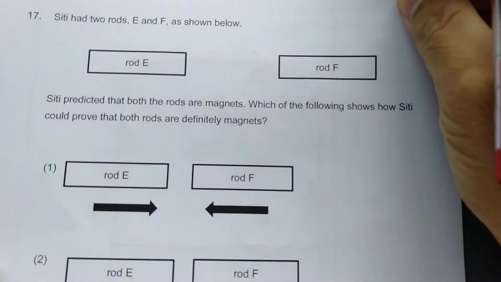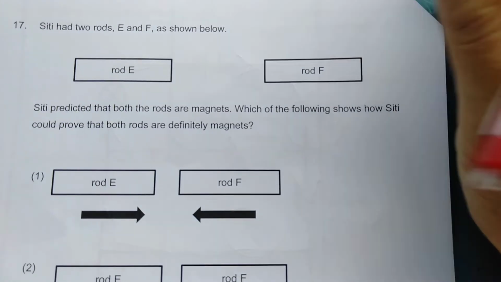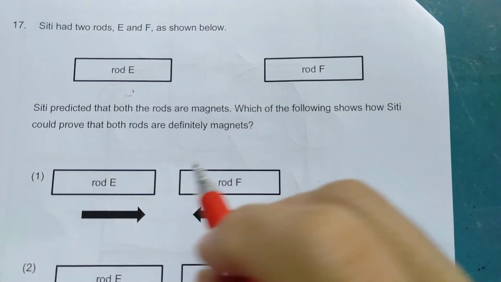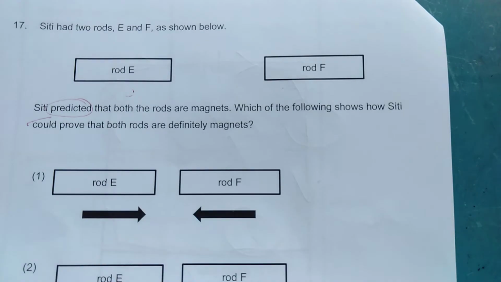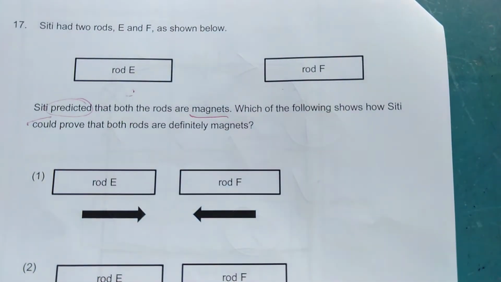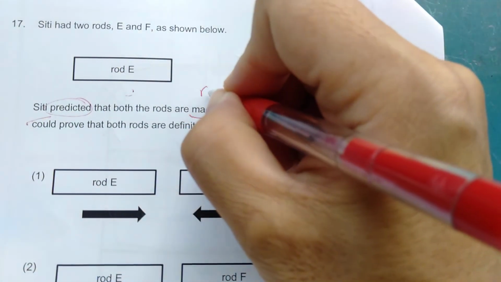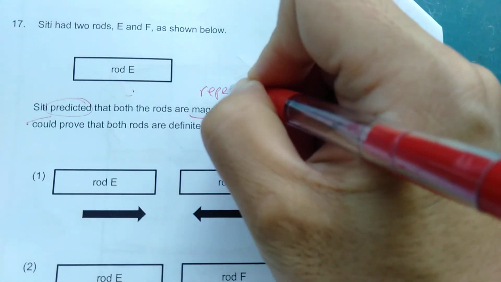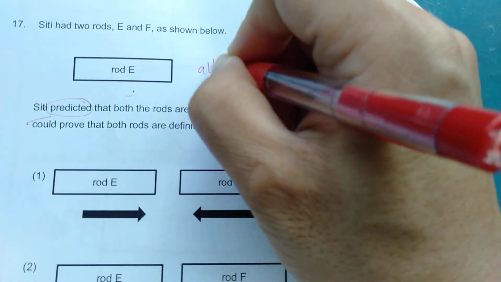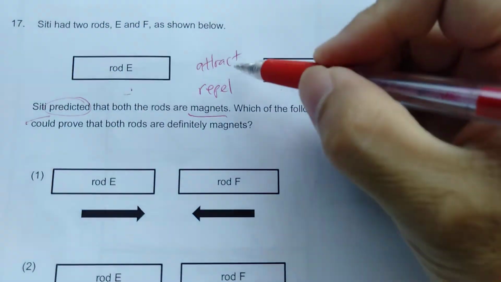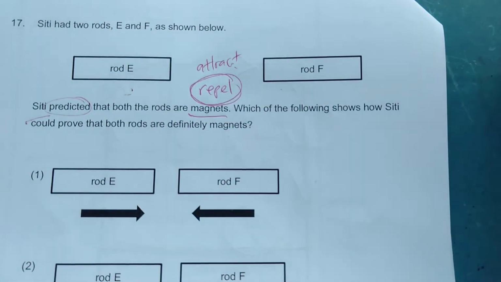Okay, 2 more questions. This is a magnet question. There are 2 rods here. And our City Sting, she predicted both are magnets. How can you tell for sure? Now, you know magnets can attract and repel other magnets, right? So which one will tell you they are definitely magnets? Only when I see repulsion.